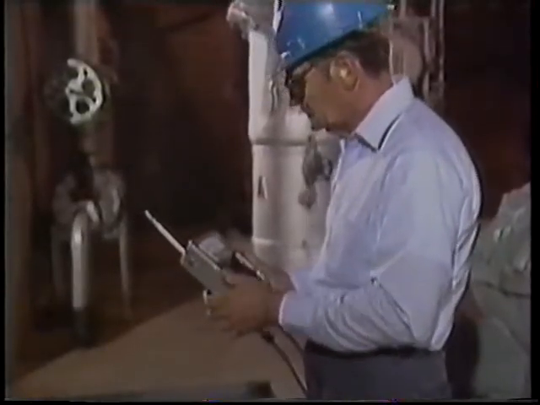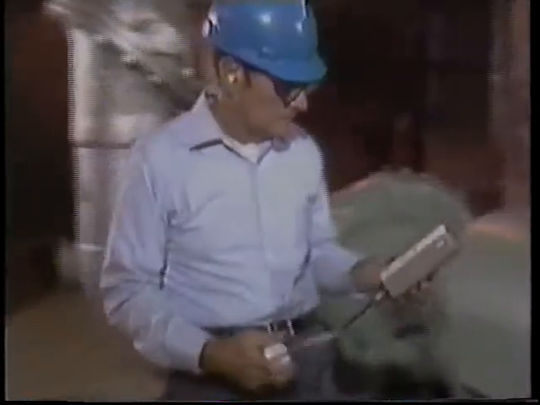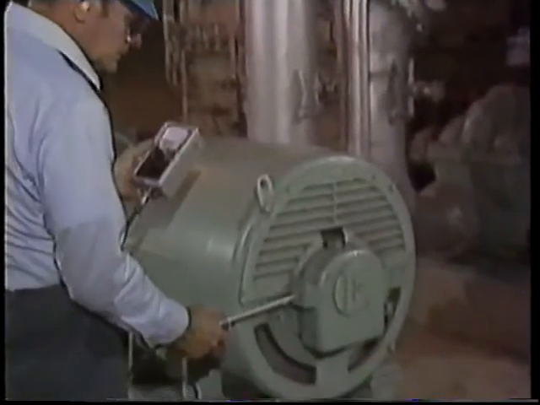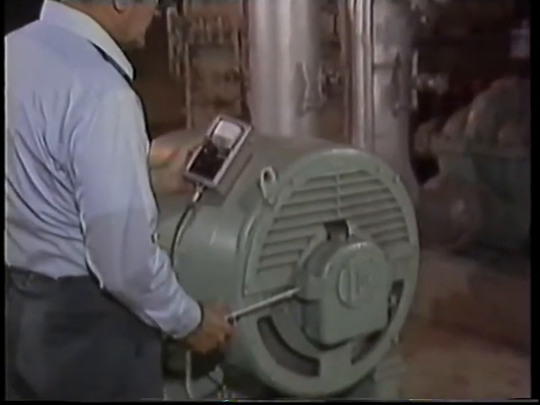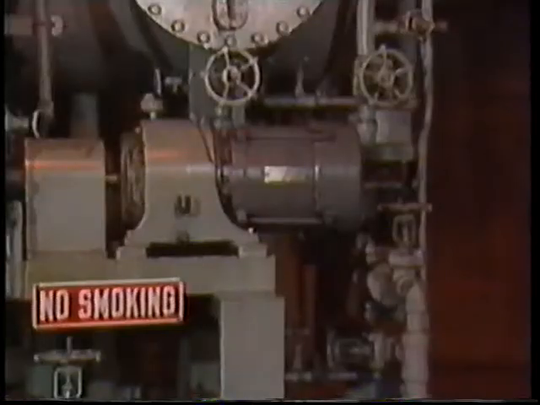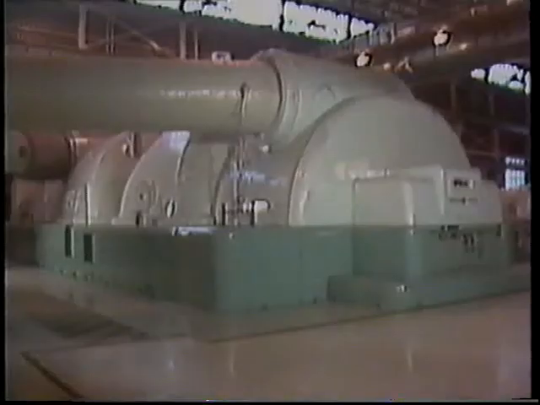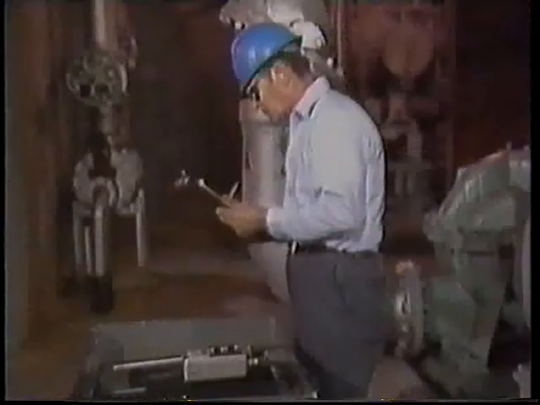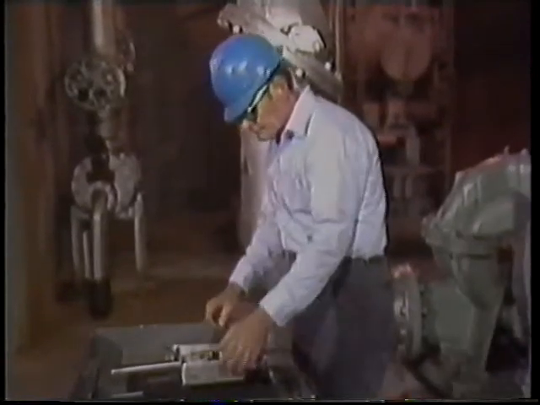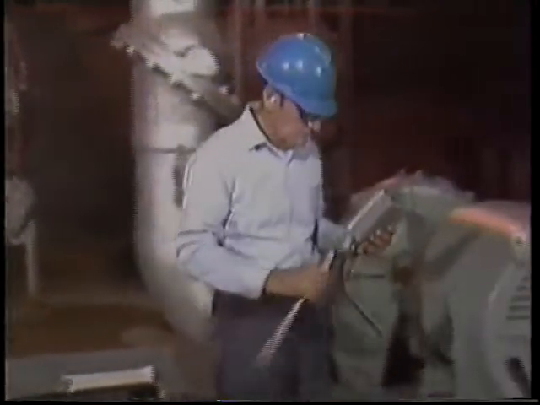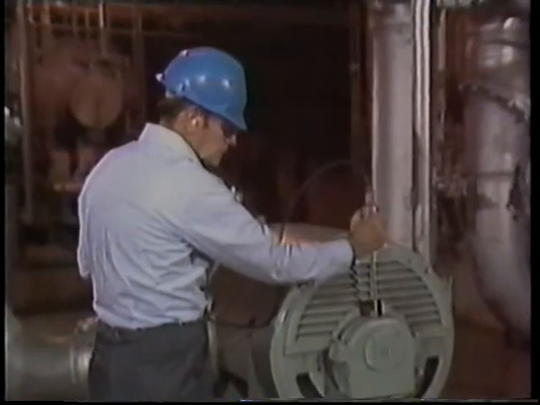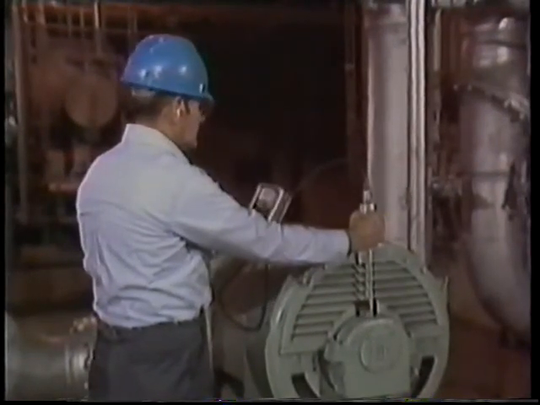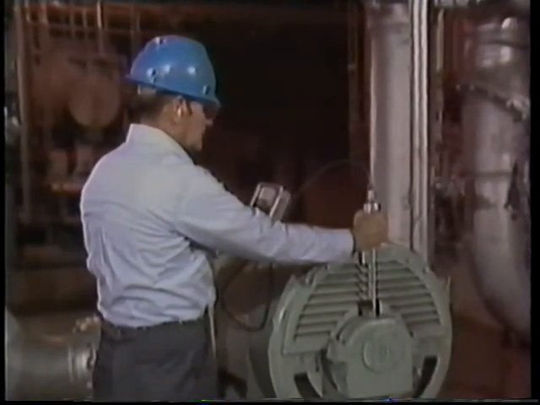Monitoring and analyzing vibration is an important part of maintenance on any rotating equipment. That's because all rotating equipment vibrates, from this small electric motor to this complex turbine generator. And each part within the rotating equipment also vibrates. Measuring and then analyzing this vibration can help you to determine the operating condition of your equipment. That's because vibration patterns change as equipment wears.